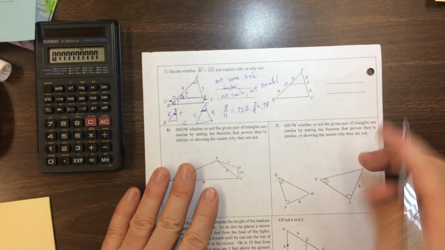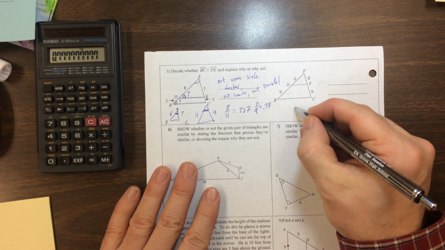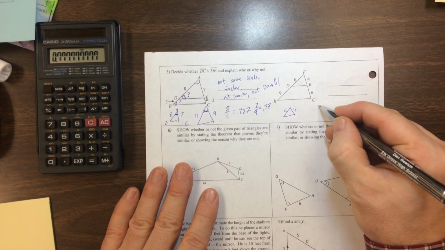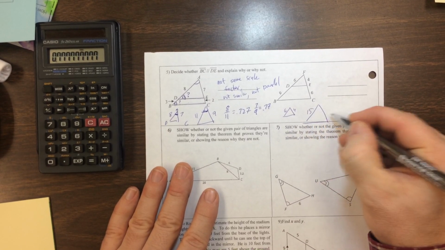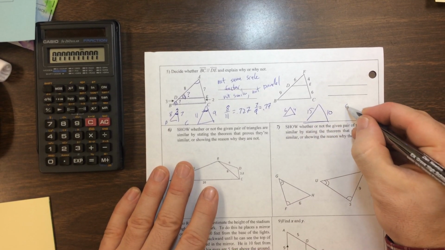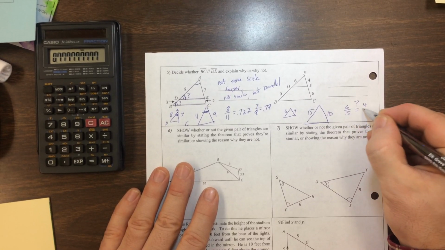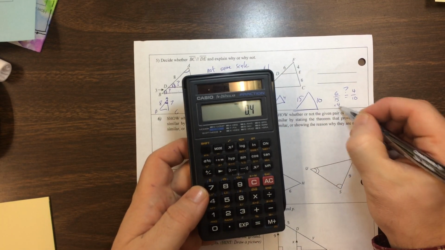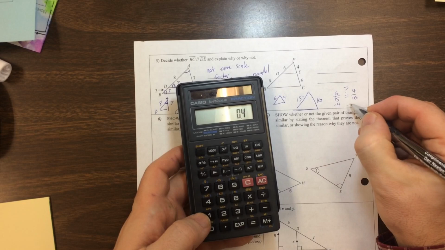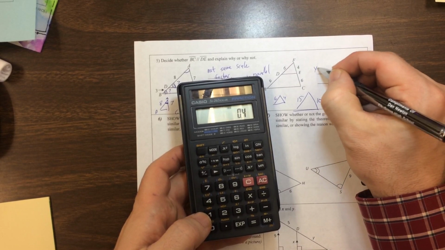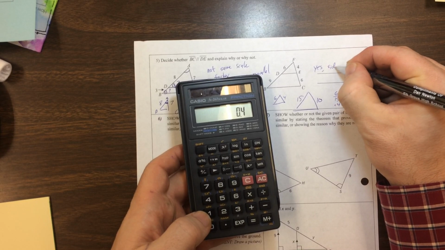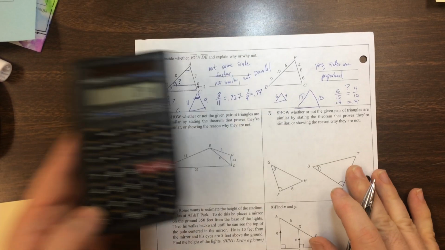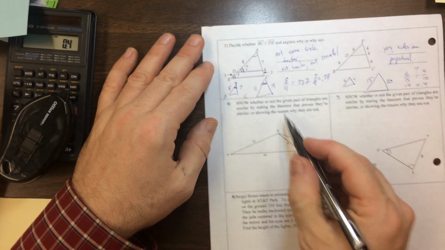Okay. Similar argument here. We're going to say, look, this is 6 and 4, and this is 15 and 10. So is 6 over 15 the same as 4 over 10? 6 divided by 15, 0.4. 4 divided by 10, 0.4. Yes. Sides are proportional. Okay. All right, number 6.